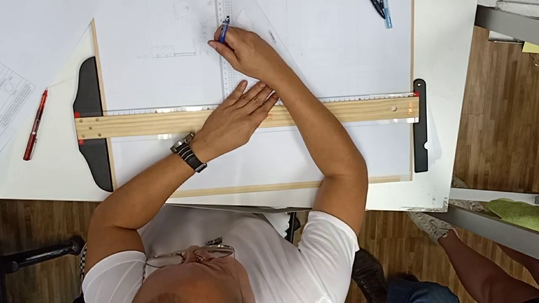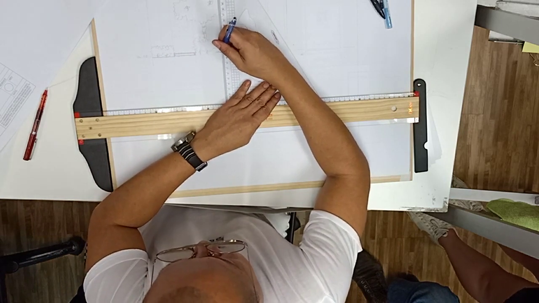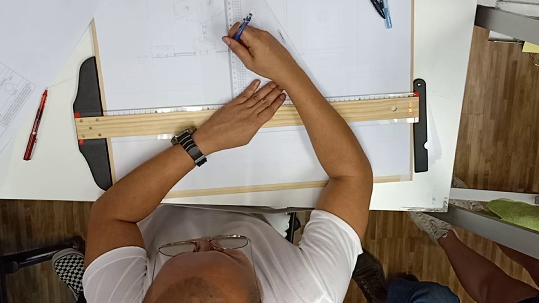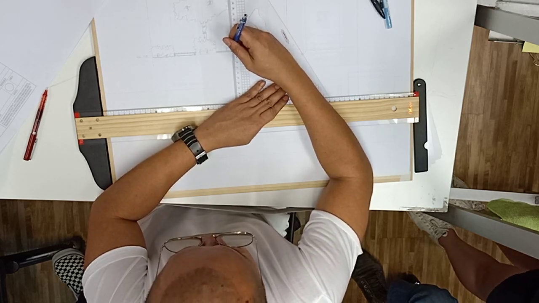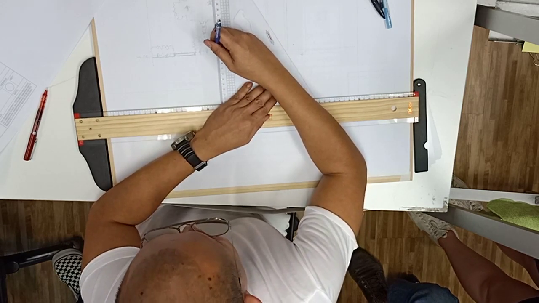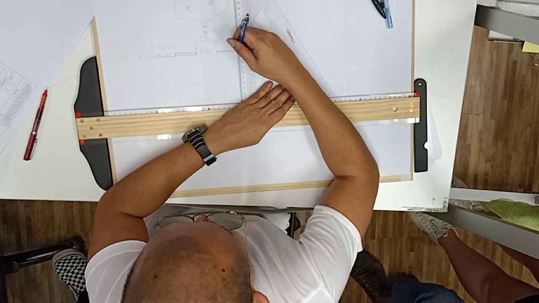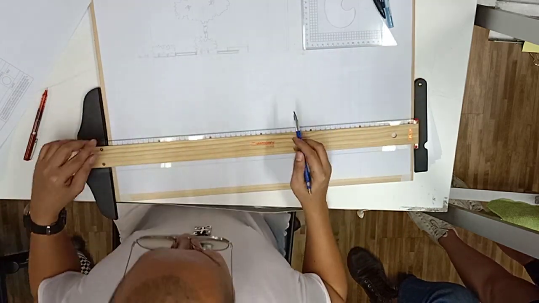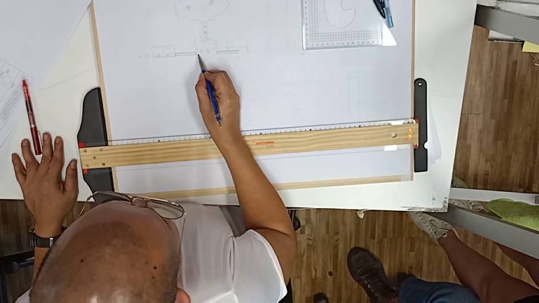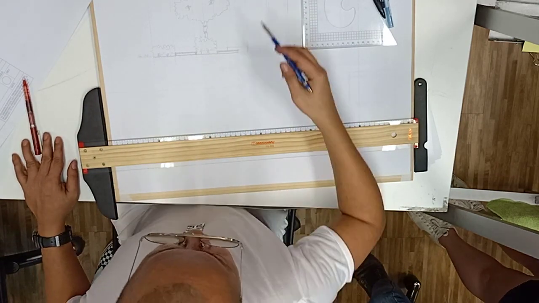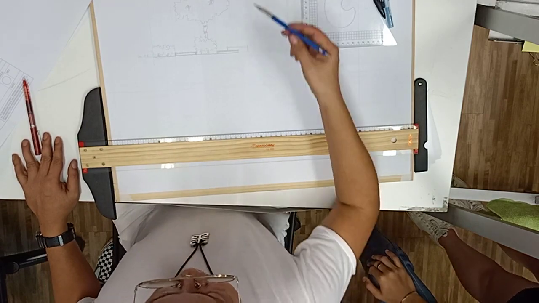Do you understand? Okay, now my question to you is, how about this? So this one is still the soil. Okay, now how about this one?